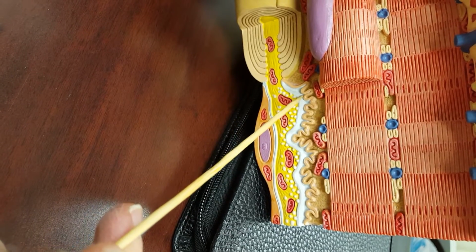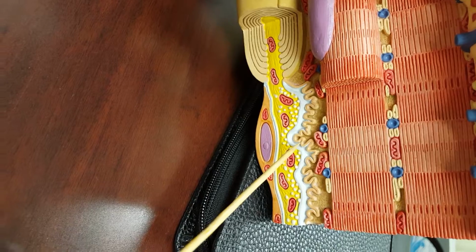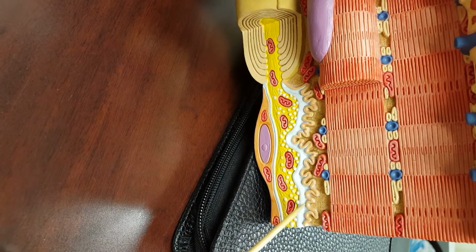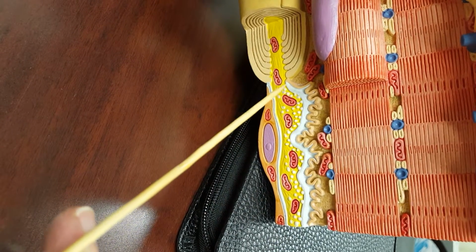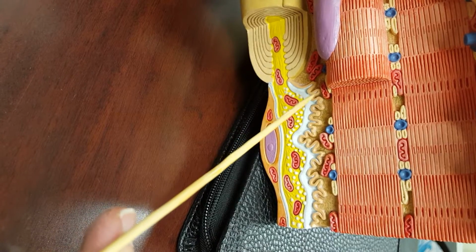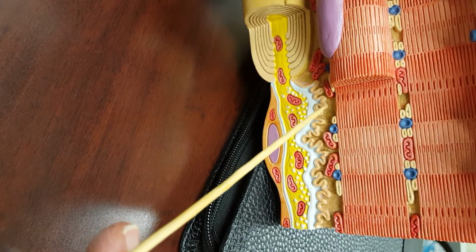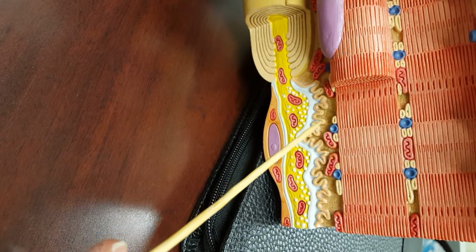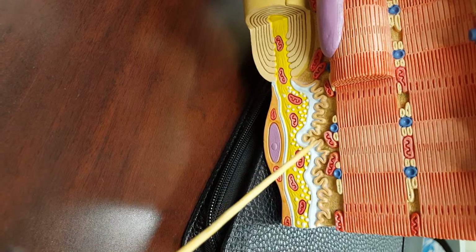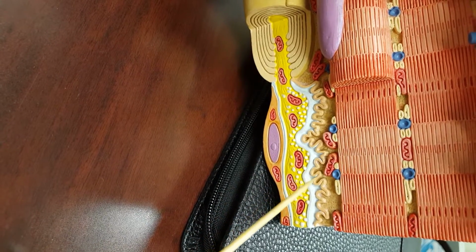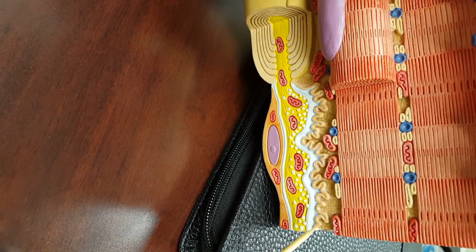Acetylcholine will be released into this gray space, which is the synaptic cleft. And then you'll notice that the sarcolemma, the membrane of the myofiber, folds. These folds of sarcolemma are referred to as the motor end plate. That is where all the acetylcholine receptors are found.